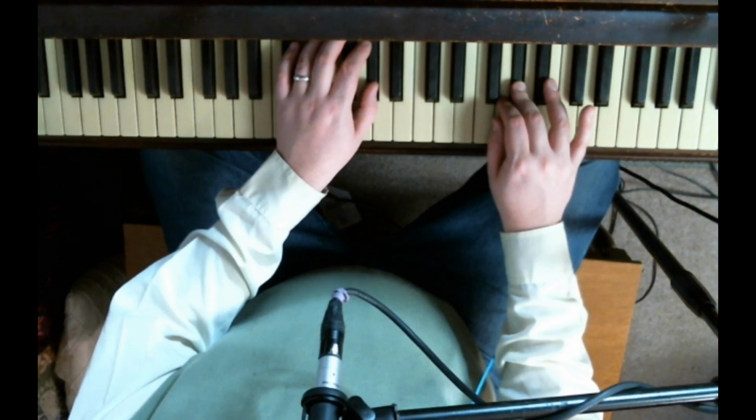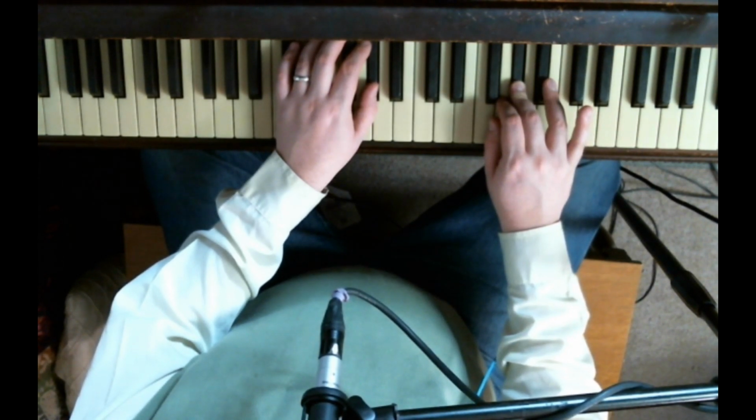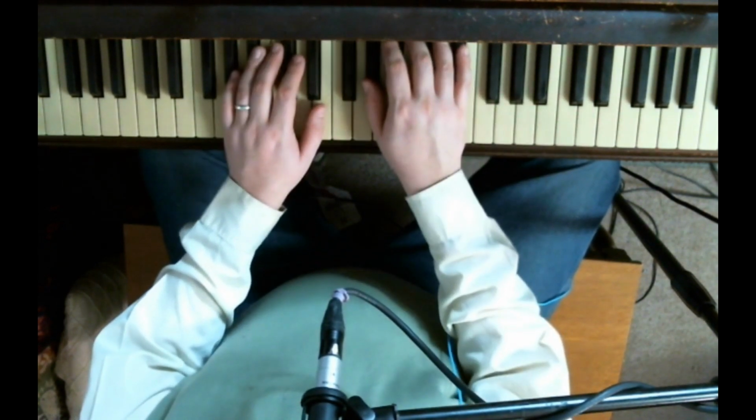So let's get a little bit deeper and see all of the intervals that exist between all the different notes in the scale. And when we sing, we're going to use the numbers. We're going to sing the number of the scale degree we're on. If you happen to know the solfege system, that's great, go on ahead and use it, but I'll be using the numbers in these videos.